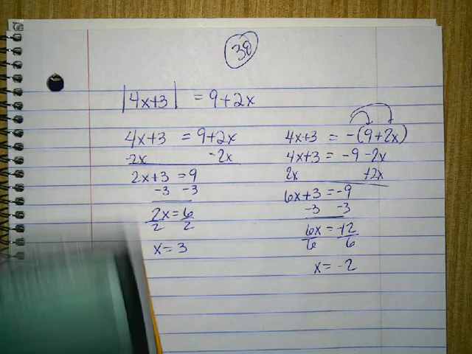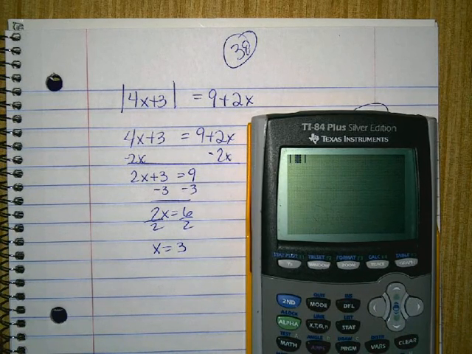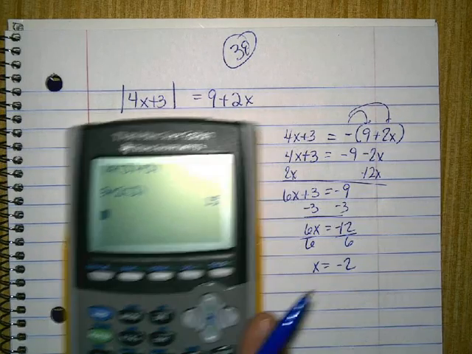So I'm going to check the first one. I'm going to say absolute value of 4 times 3 plus 3. That's 15. Now I'm going to check the other side. 9 plus 2 times 3 is also 15. That one works.